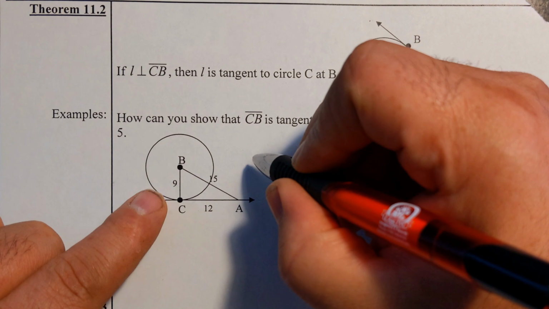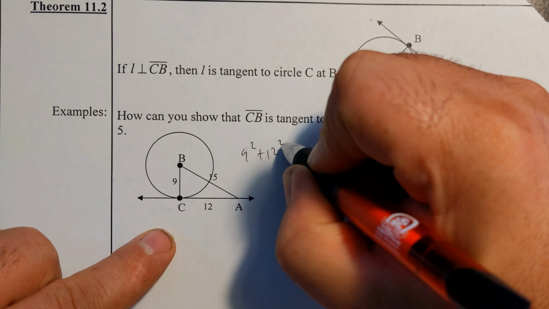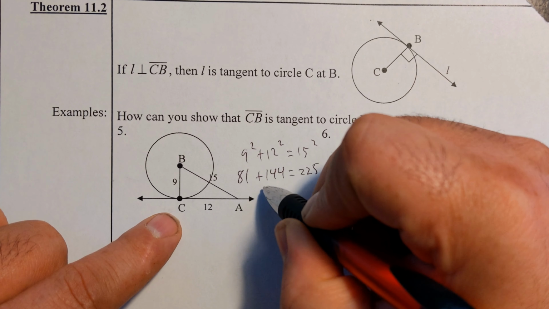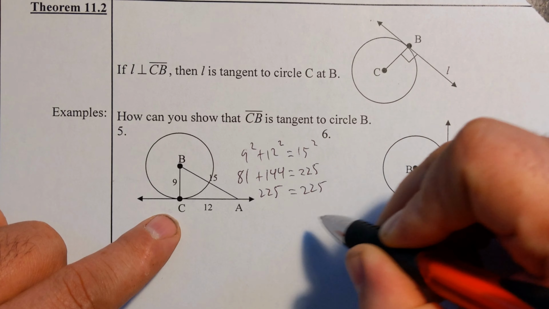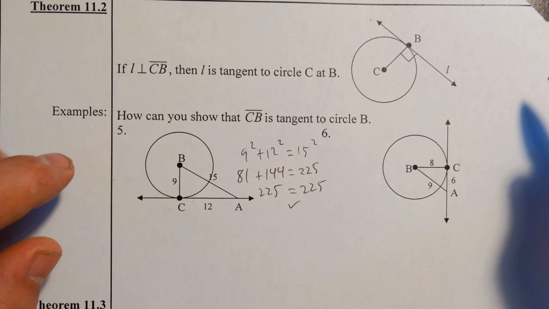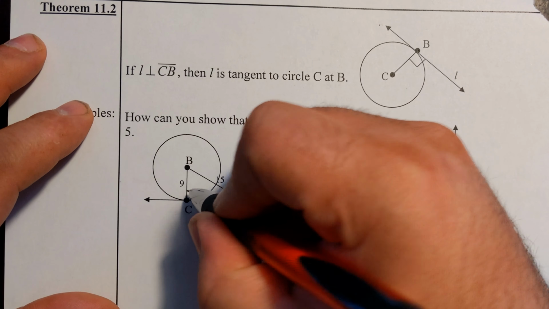So you still put the 9 and the 12 together because they're still the legs, and the 15 is still your hypotenuse. But this time all you're doing is checking to see if the left side and the right side are equal to each other. If the left side adds up to be the same thing as the right side, then that means it works. And then you can show that this is definitely a right angle right there. It's a right triangle.